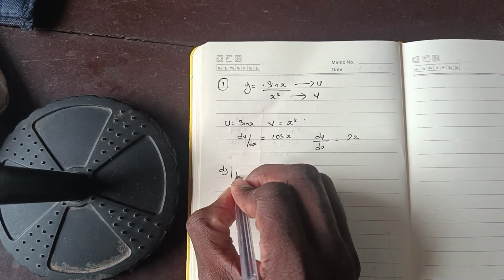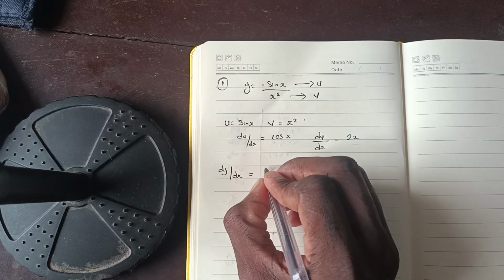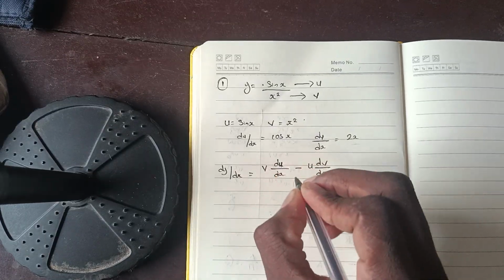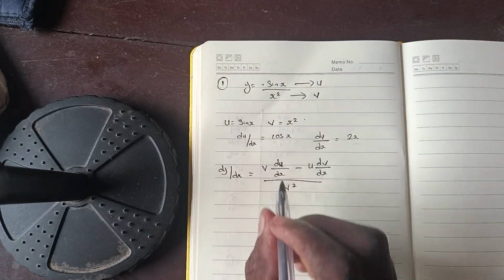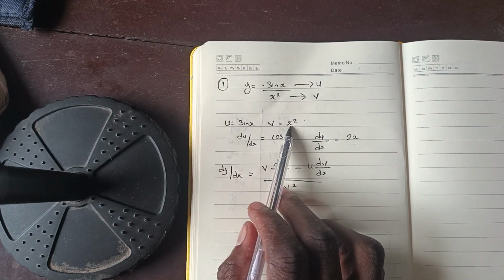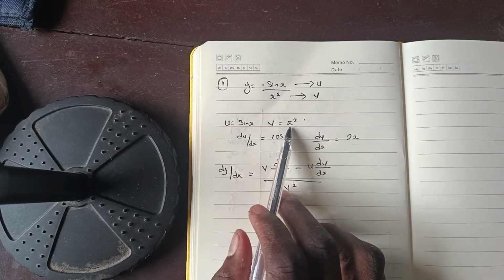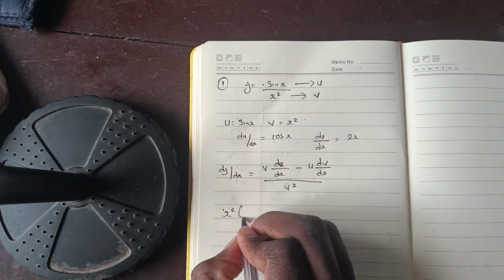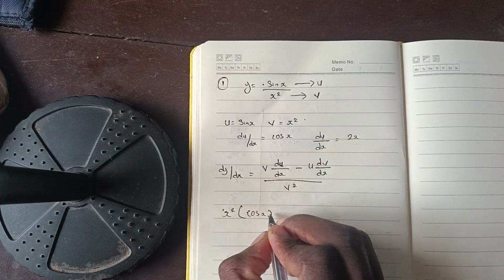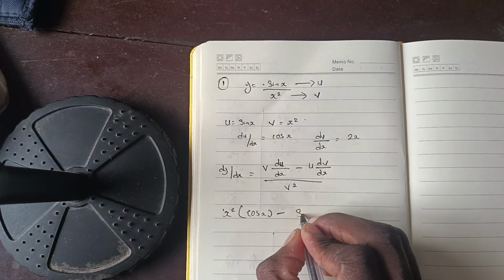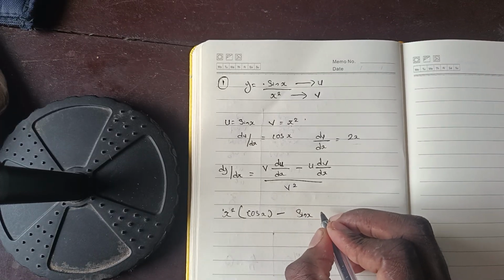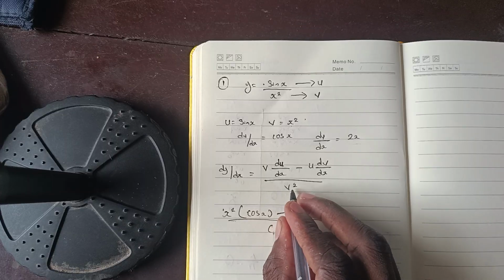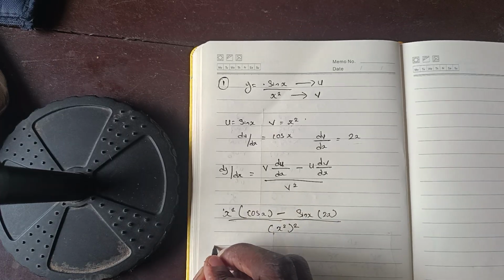Now we have dy over dx of the quotient rule equals v du over dx minus u dv over dx, all over v squared. Wherever we see v in this equation, we put the given expression, be it x squared or sine x or cos x. So v changes to x squared. du over dx is cos x, minus u, which changes to sine x, times dv over dx, which changes to 2x, all over v squared. v squared is what? x to the power 4.